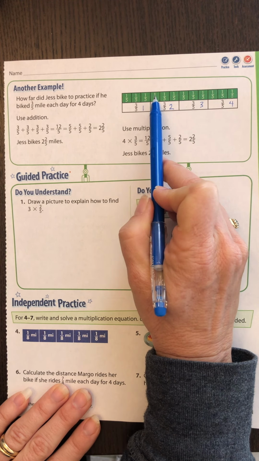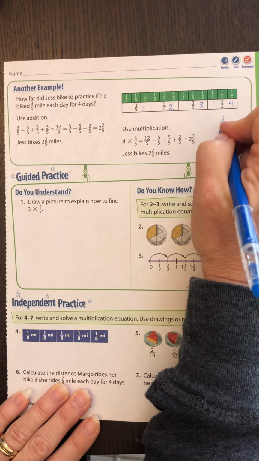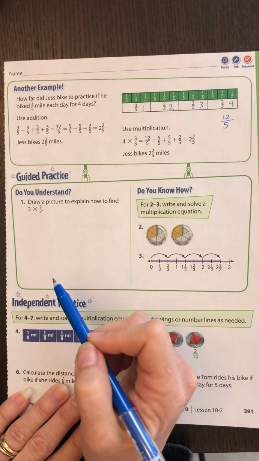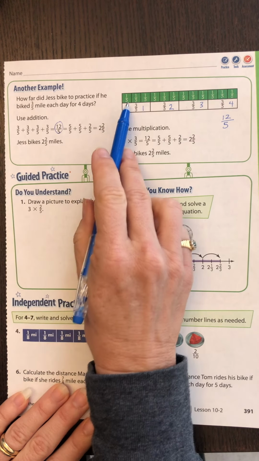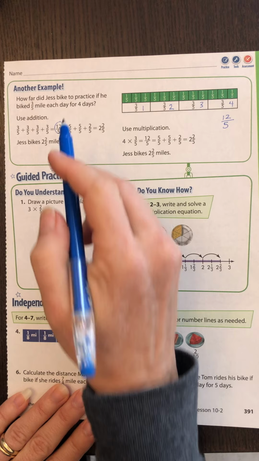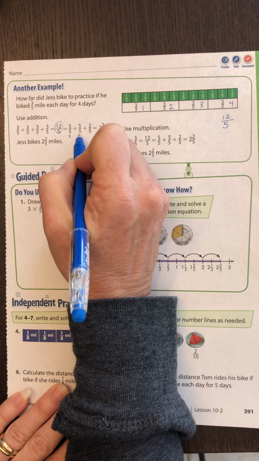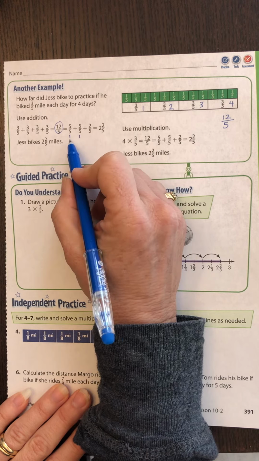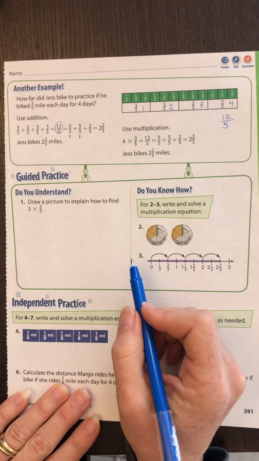1, 2, 3, 4, 5, 6, 7, 8, 9, 10, 11, 12 fifths. If I added all of these fifths together, I'd get 12 fifths. 12 fifths is the same as 3/5 plus 3/5 plus 3/5 plus 3/5. We're going to decompose our 12 fifths. We know that 5 fifths makes a whole. Another 5 fifths to make 10 fifths equals a whole. We'd have 2 left over. So that's 2 wholes and 2 fifths. So Jess bikes 2 and 2 fifths miles.